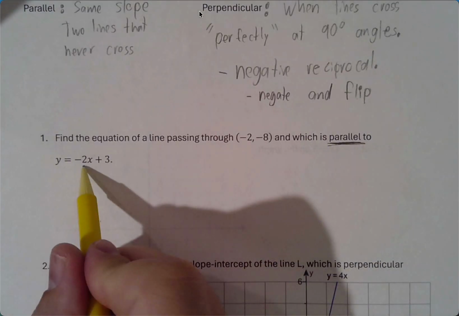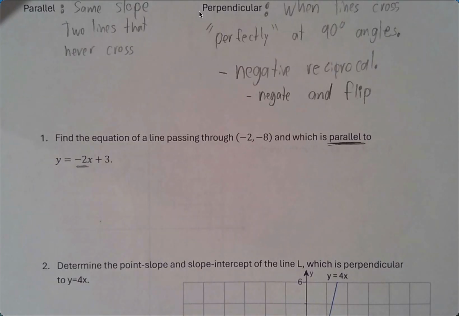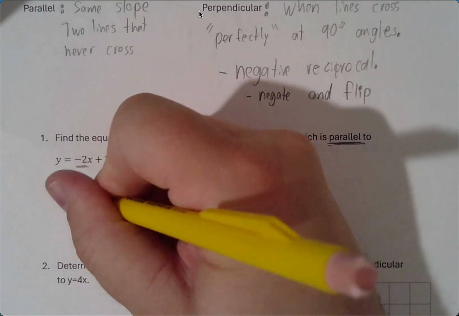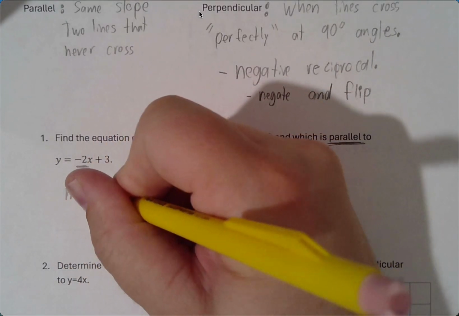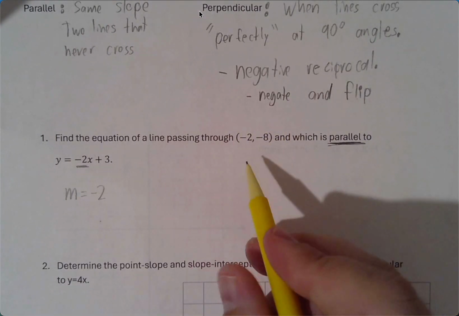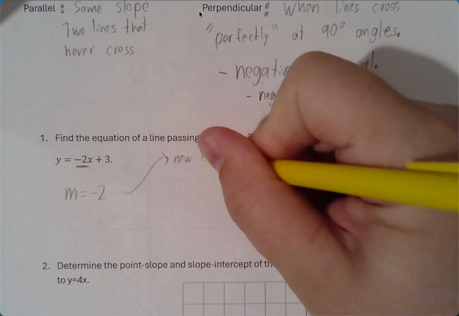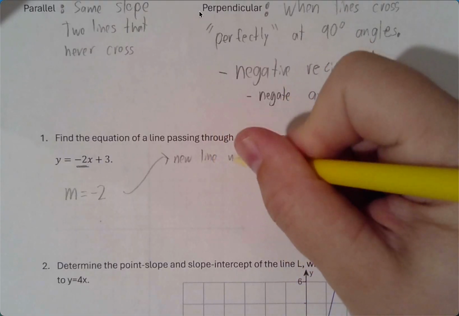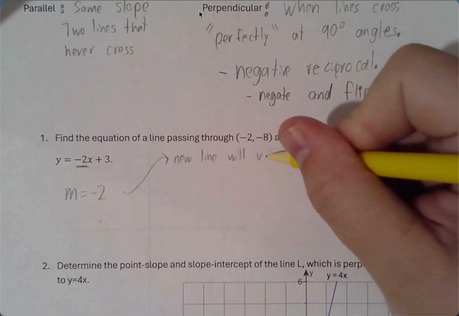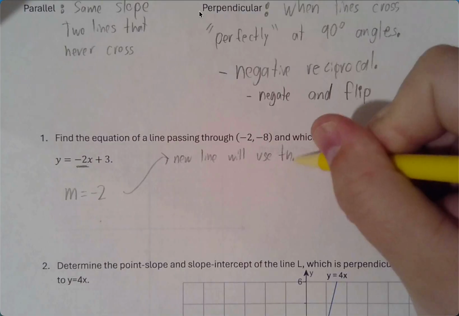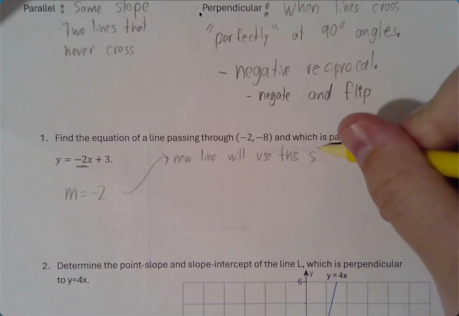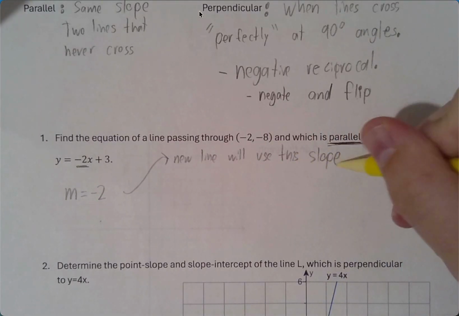I just care about the slope. So in other words, I'm told that m in this line is -2, and in my new line, we're going to use the same slope because that's what it means to be parallel.